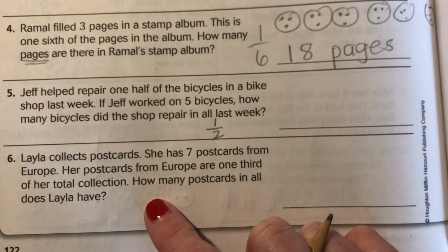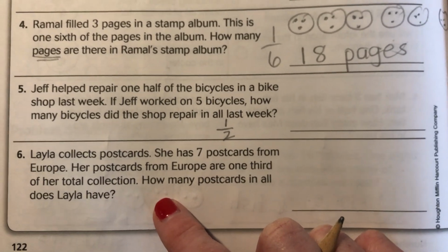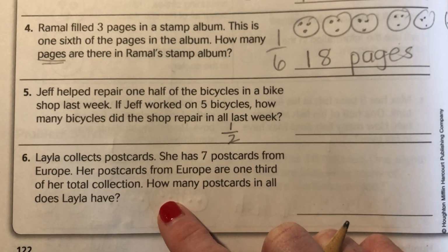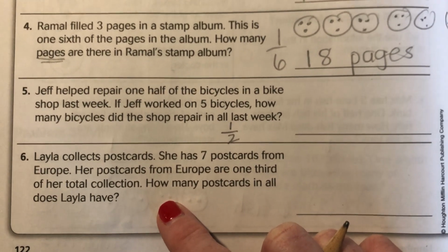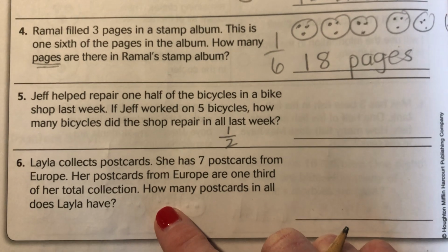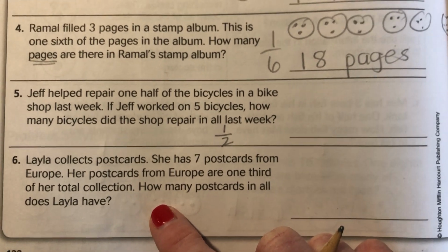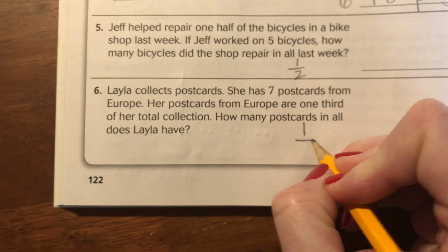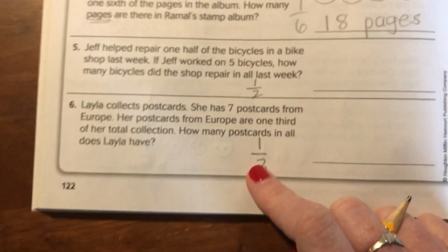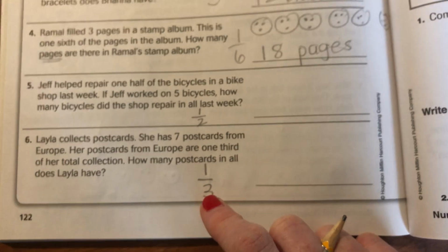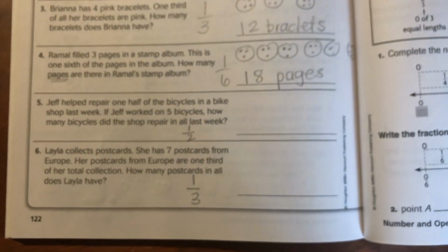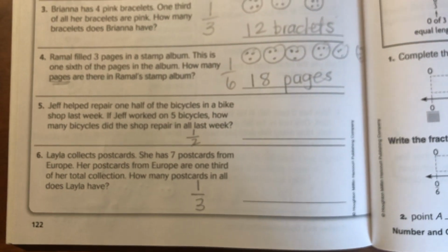Layla collects postcards. She has 7 postcards from Europe. Her postcards from Europe are 1/3 of her total collection. How many postcards does she have? Again, 1/3. We would have 3 groups. Think about how many are in there. I'm going to ask you to do 5 and 6, and then check in with me and we'll talk about the answers. Okay?